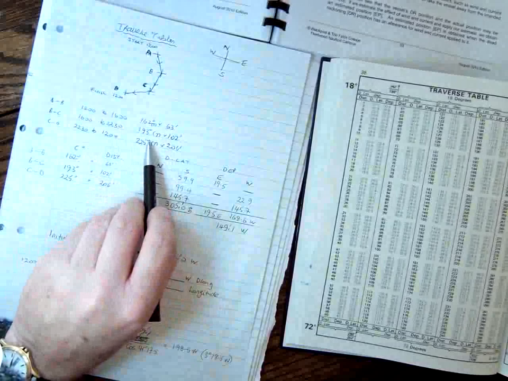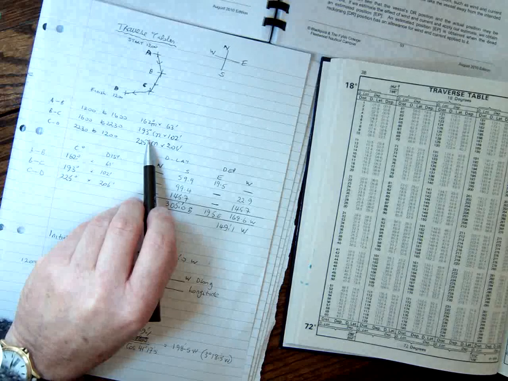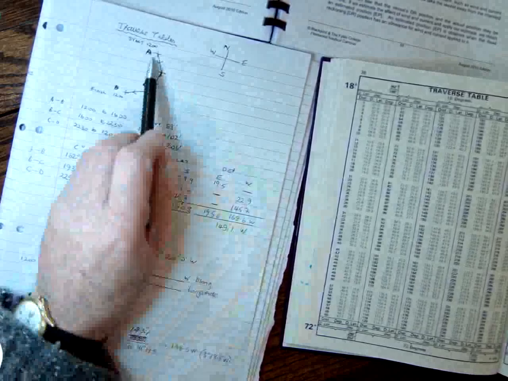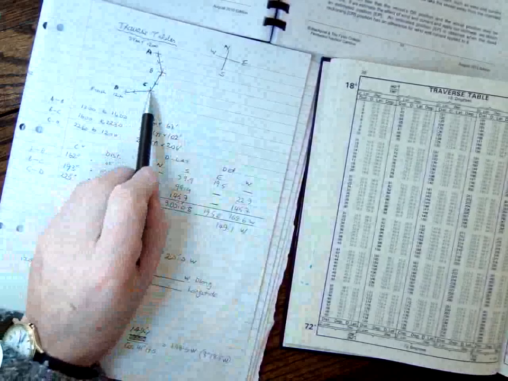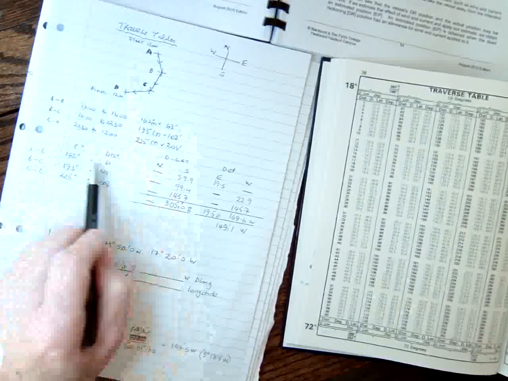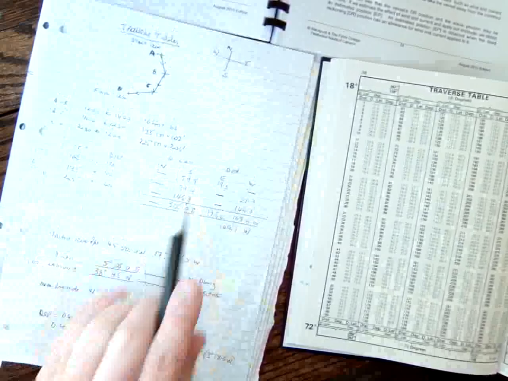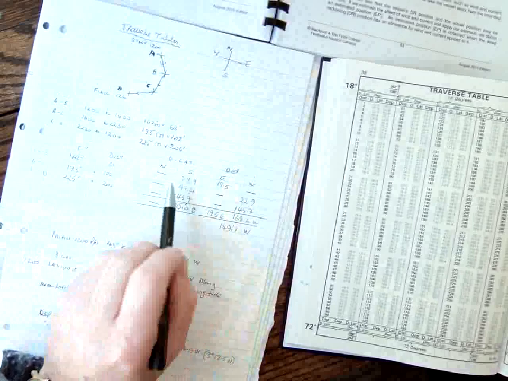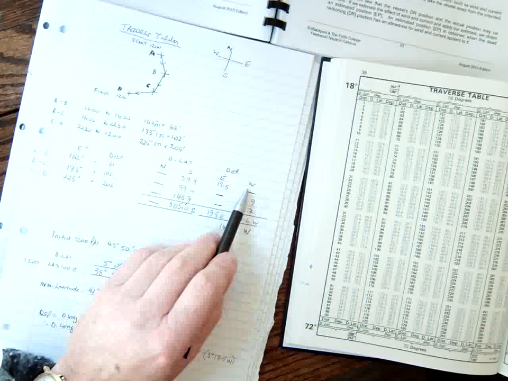I always think it's useful to do a very rough sketch to give you an idea of what's happening. So position A here at 12 o'clock, we've gone on a course of 162. Then we've gone on a course of 193 and lastly a course of 225. So what we do, we write these courses and distances down, and then what we wish to calculate using the traverse tables is our DLAT and our departure. DLAT of course is named north and south, departure east and west.